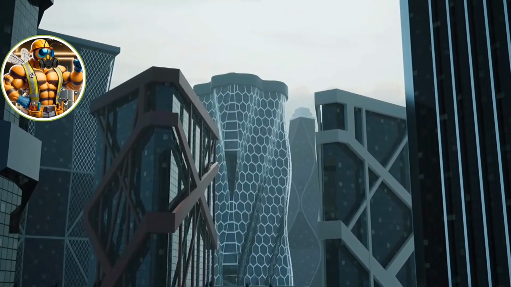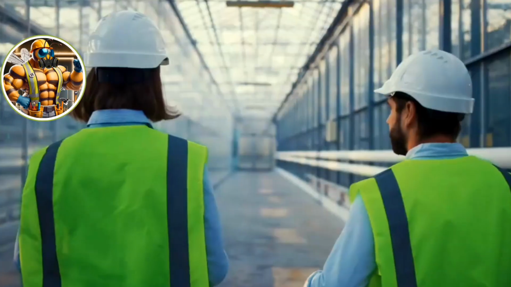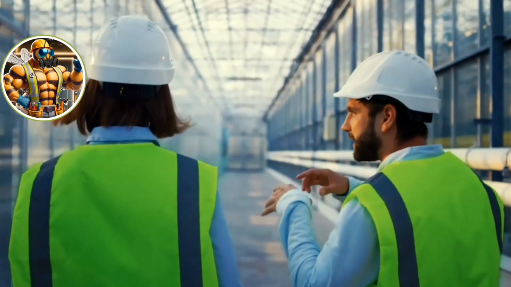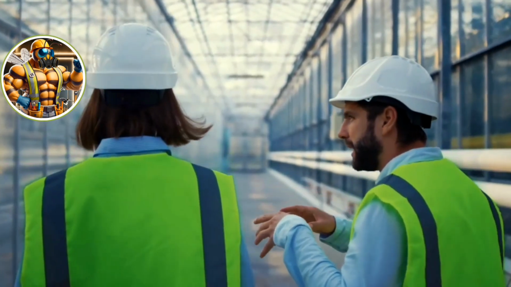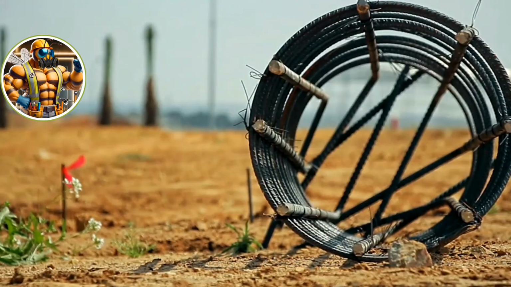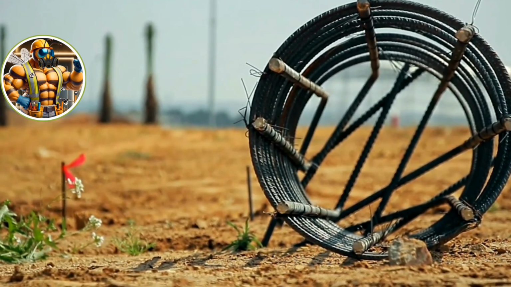Pro tip: when designing a superstructure, balance durability with flexibility to handle forces like wind and temperature changes without cracking or buckling. Case study: the John Hancock Tower in Chicago has a famous steel framework that allows it to sway slightly in the wind, making it resilient and less likely to crack under pressure.